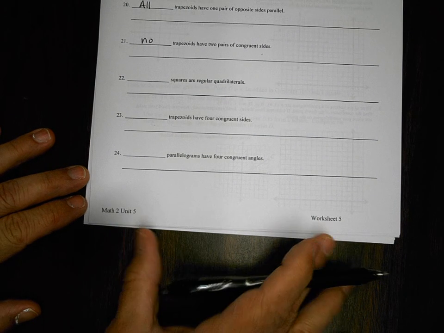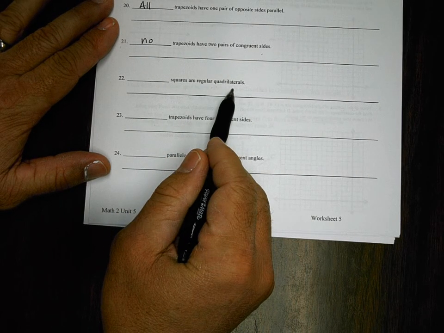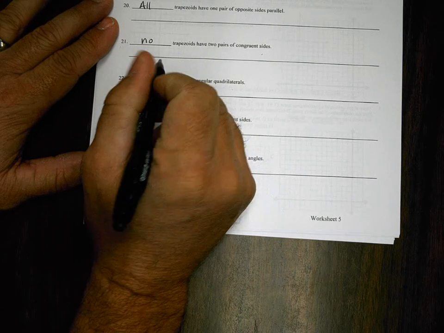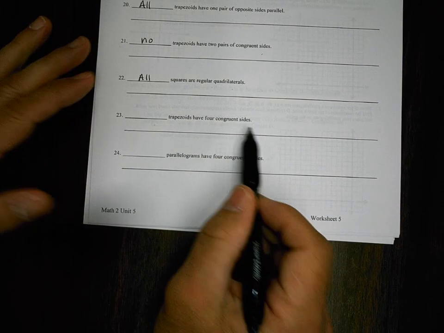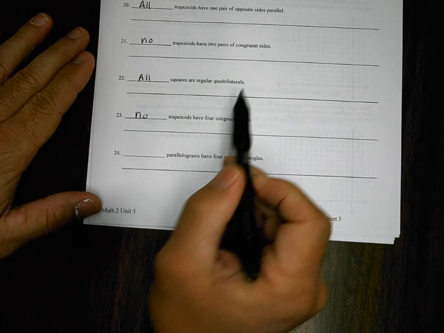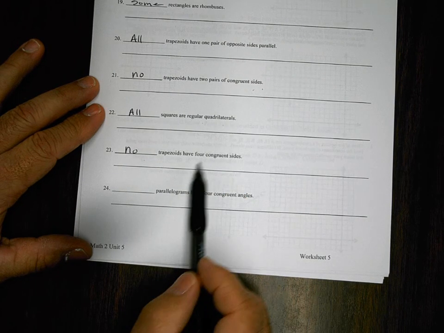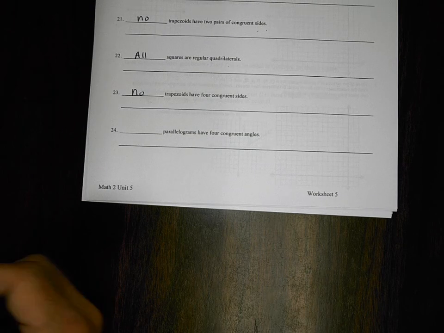Number 22. Squares are regular quadrilaterals. All. Regular means all congruent. All sides are congruent and all interior angles are congruent, and that is a square. Trapezoids have 4 congruent sides. No. It's the same question as above, actually, isn't it? Trapezoids have 2 pair of congruent sides. Trapezoids have 4 congruent sides. It's the same question, even just more specific.